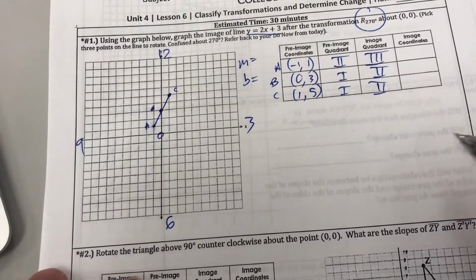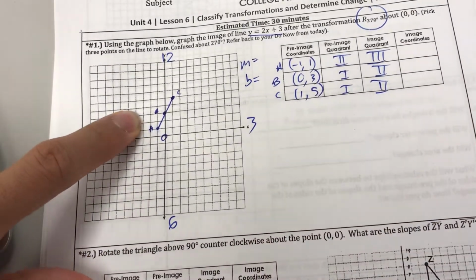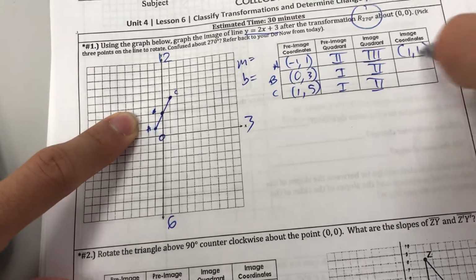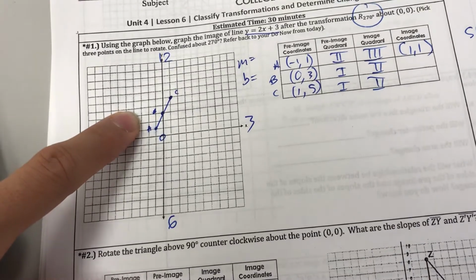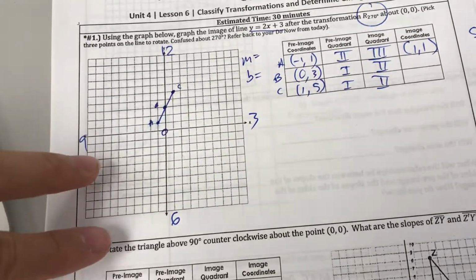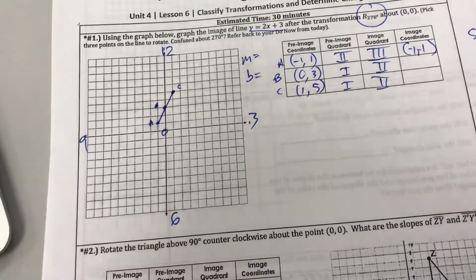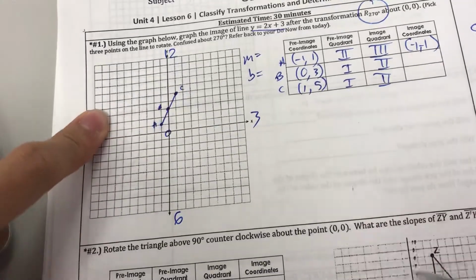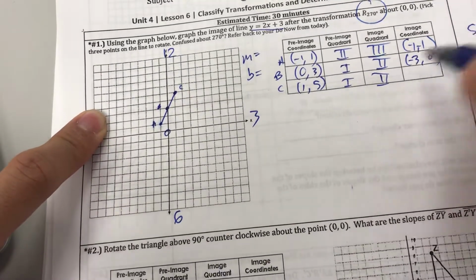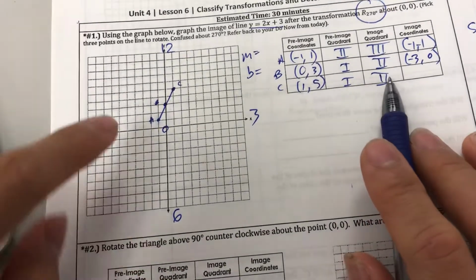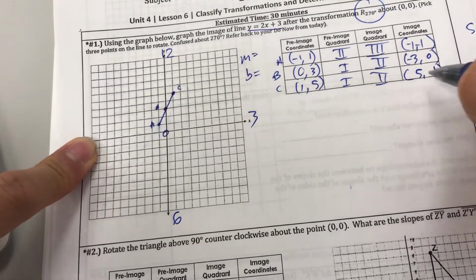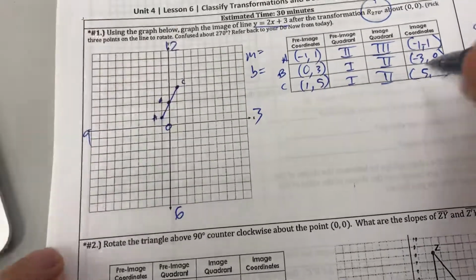All right, let's take a look at the image coordinates now, okay? If you're rotating 90 degrees, notice how we have to swap. We have to swap because it's 90, but it's 1, comma 1 anyway, so it doesn't matter. And then if it's in quadrant 3, it's going to be negative, negative. So -1, -1. And then for B prime, it's going to be in quadrant 2, but we simply swap and then make it negative, positive, so it's -3, comma 0. And finally here, 1, comma 5 is in quadrant 2, so we have to swap again, 5, comma 1, and then quadrant 2 makes it negative, positive.